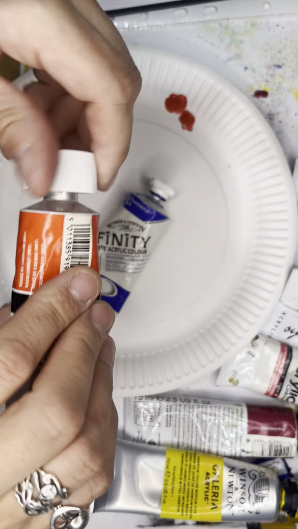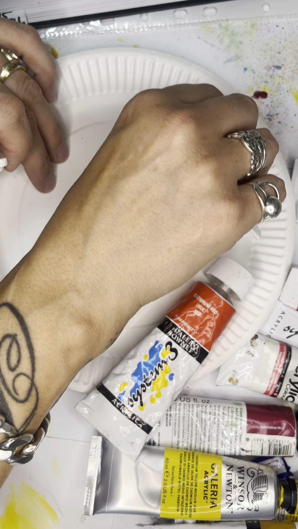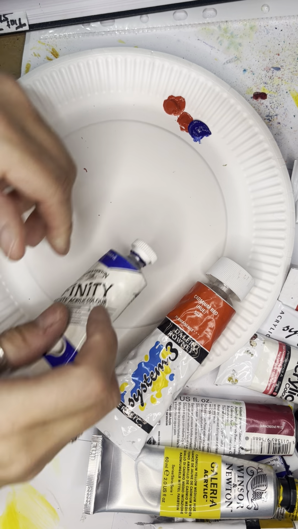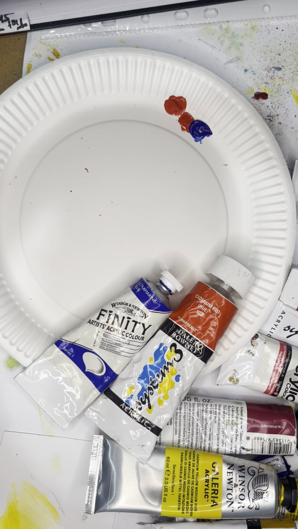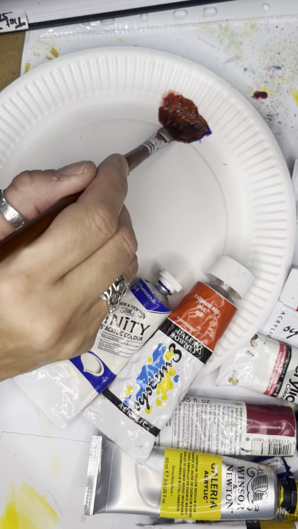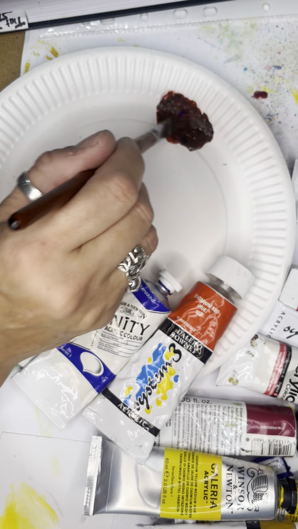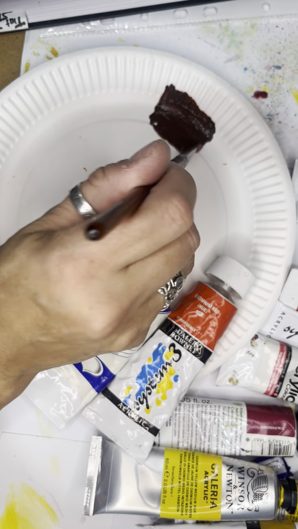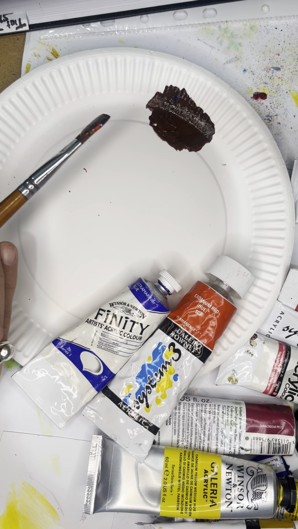So that's red and ultramarine blue. It's roughly the same amount of each. So we're going to mix these together. You would think you'd get purple, because that's what blue and red make. But I've got brown to make trees with.